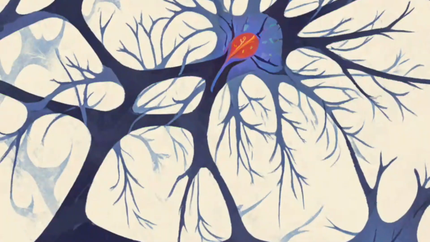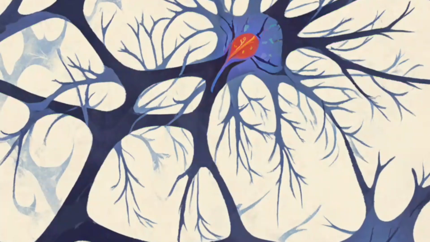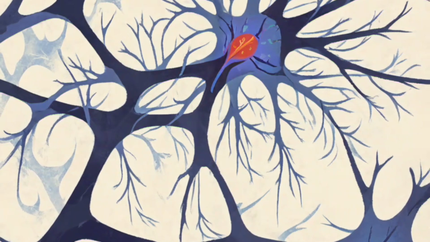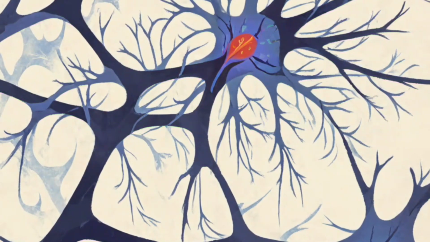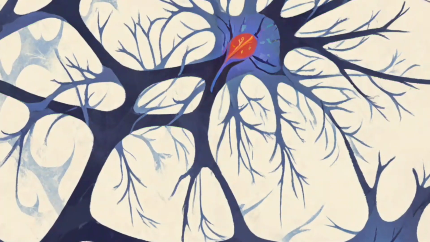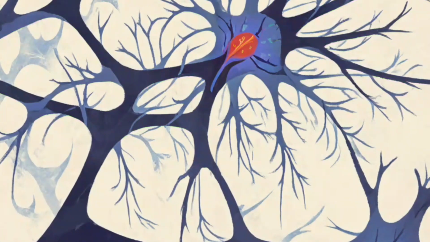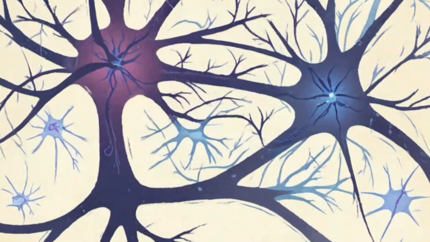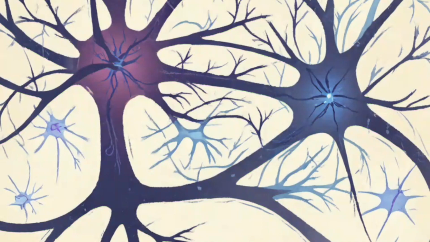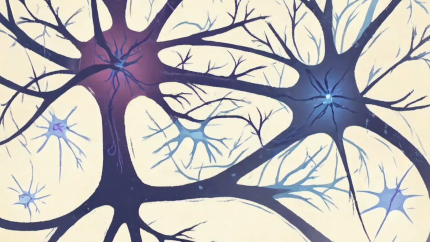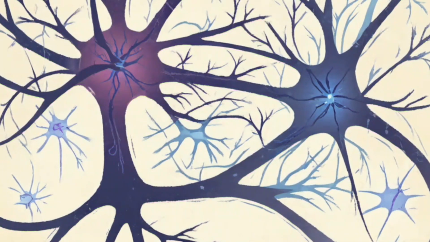Long-term memory, LTM. For information to be stored for a more extended period, it must transition from STM to long-term memory. This process involves the strengthening of neural connections. Long-term memory can potentially last a lifetime and has a nearly unlimited storage capacity.